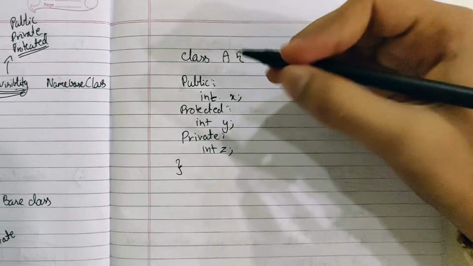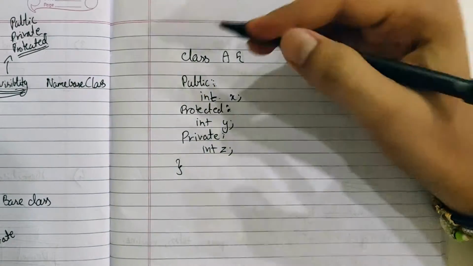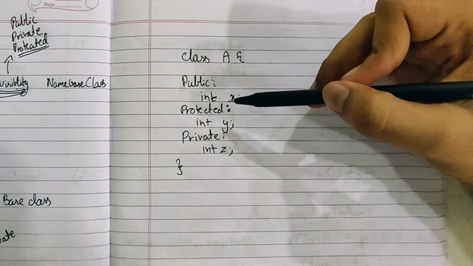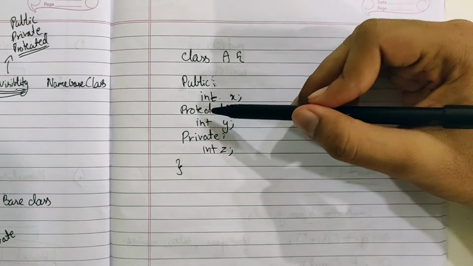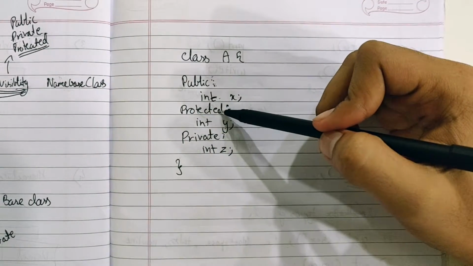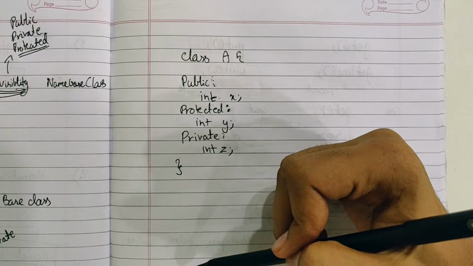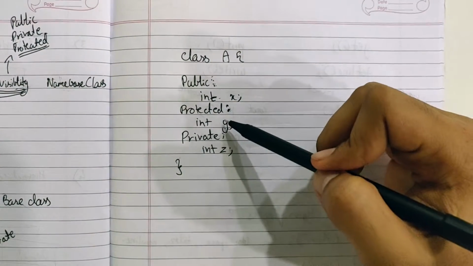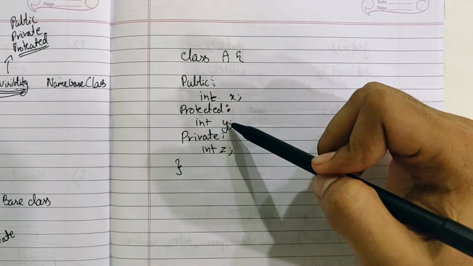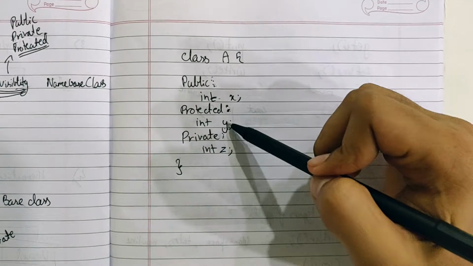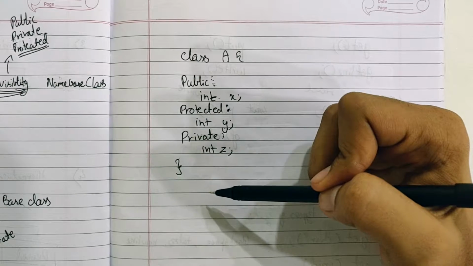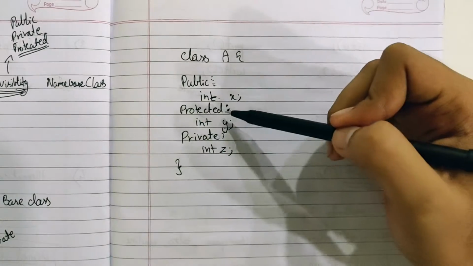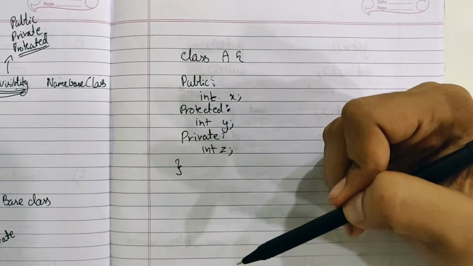So what is protected? Protected is a combination of these two. Protected is when it cannot be accessed outside the class. Like any code outside the class cannot access int y, but it can be passed on in inheritance. Unlike private, which does not get passed on in inheritance, protected can be passed in inheritance.